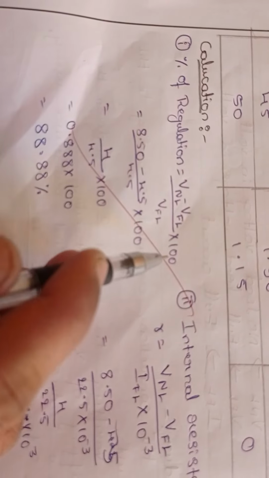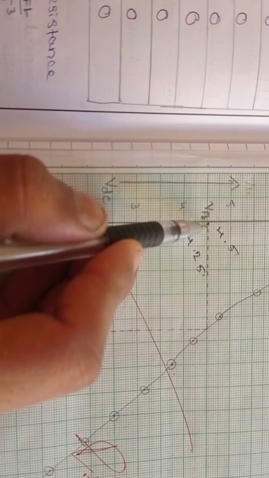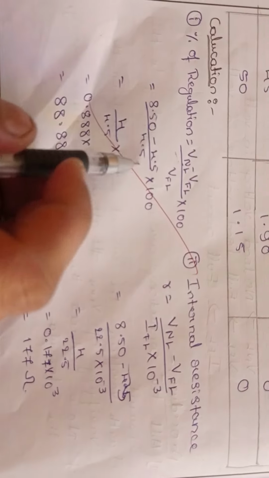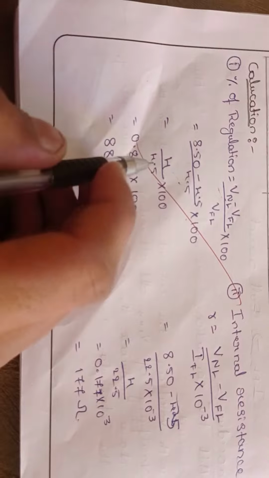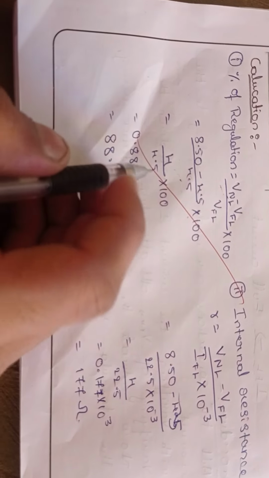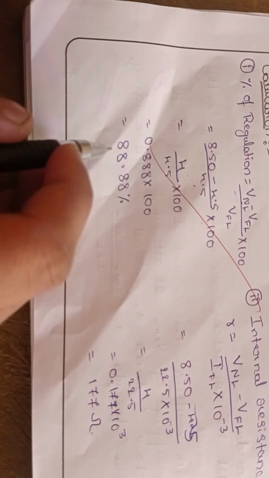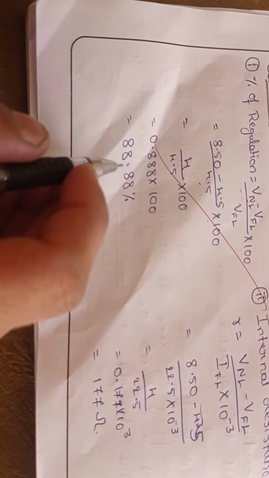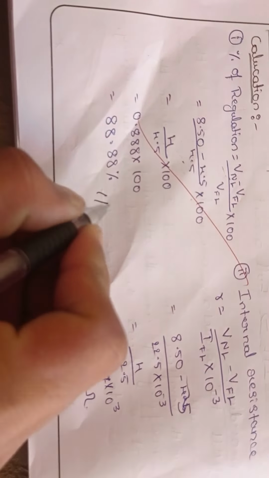Then we calculate percentage of regulation using the formula, that is percentage of regulation equals VNL minus VFL divided by VFL into 100. VNL we already know, that is 8.50 minus VFL, that is 4.5, divided by 4.5 into 100. After subtraction, 4 divided by 4.5 into 100, that is 0.888 into 100. Then it is 88.88% of regulation we will get from this experiment.